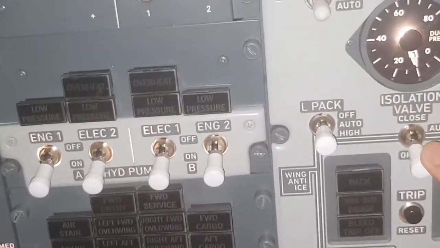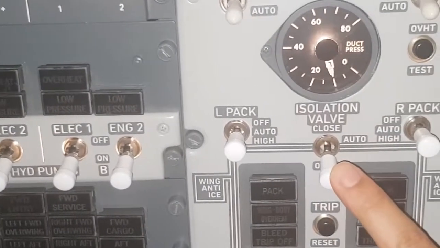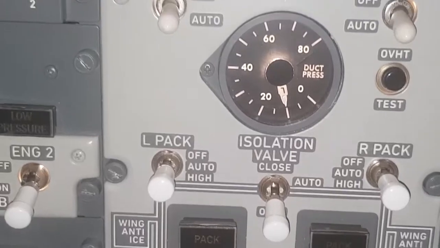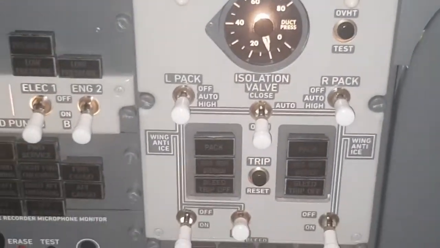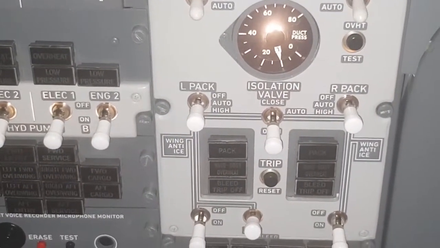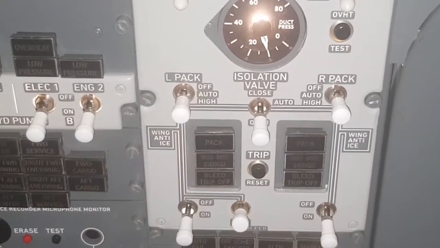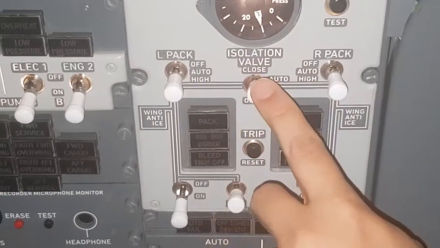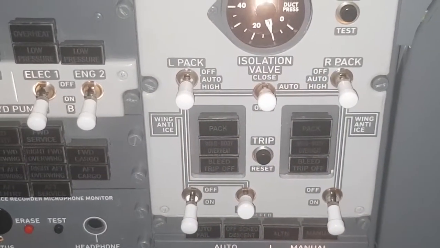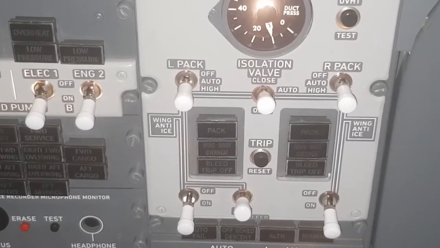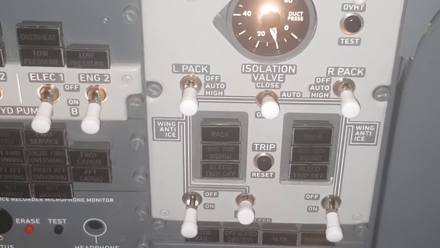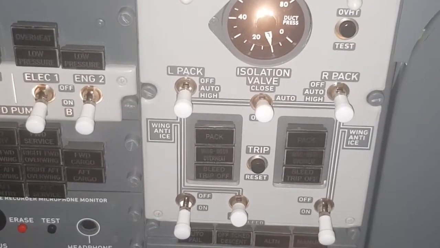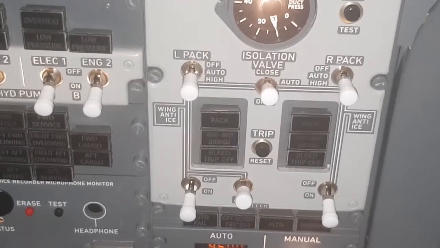With this switch in the open position, the valve is always open and the left and right of the bleed air systems are connected. With the switch in the closed position here, the isolation valve is always closed and the left and right sides of the bleed air systems are separated or isolated.